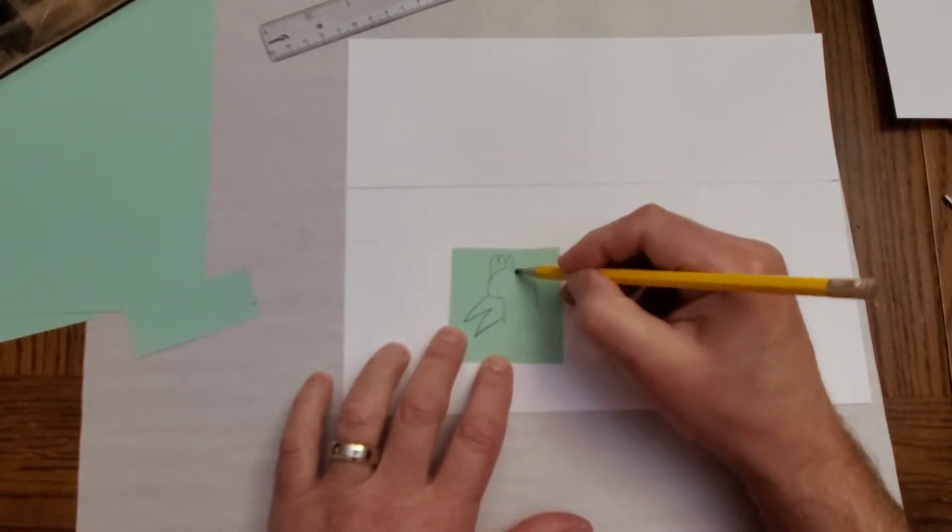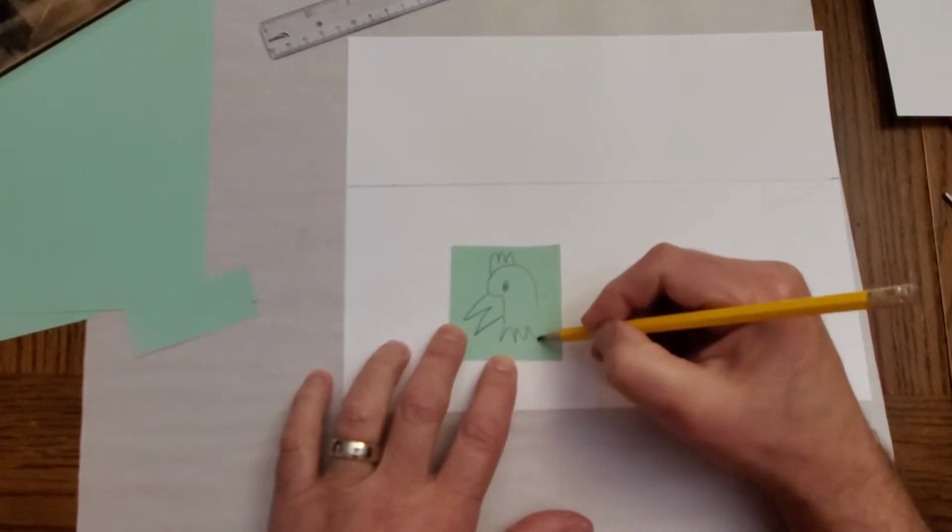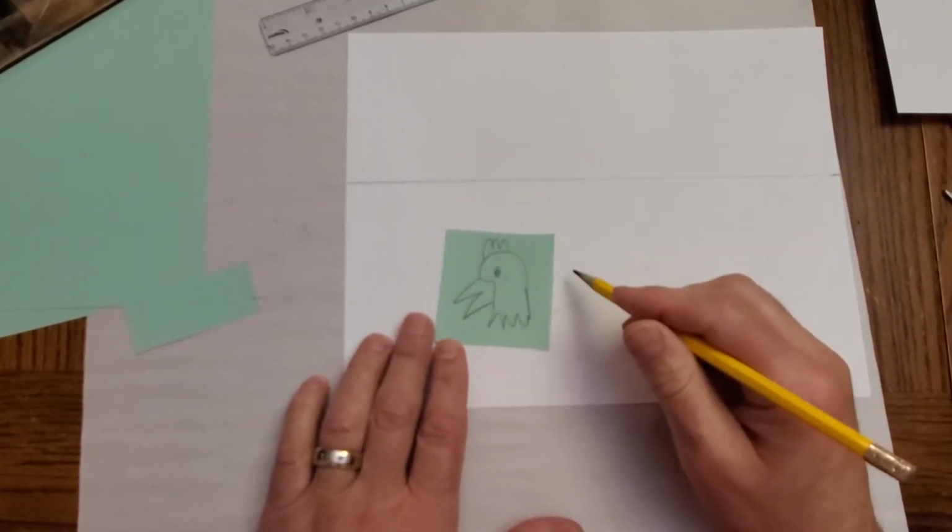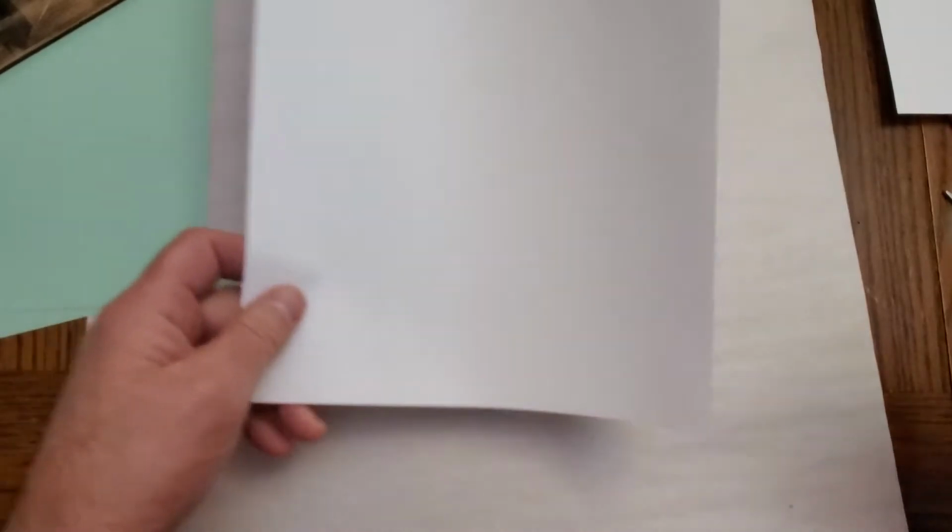So there's a chicken, there you go. And there's my chicken. Now I want to draw that same chicken, only really big. So what I'm going to do here is this.